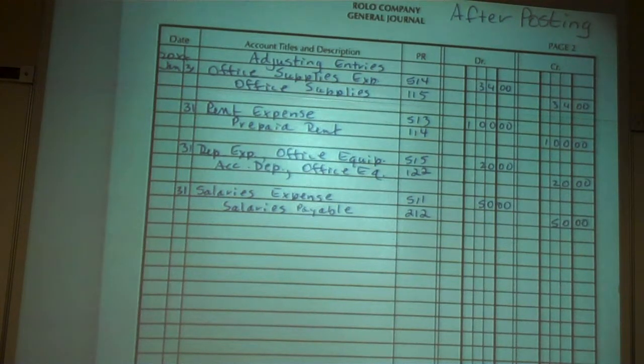So you should have posted to 8 accounts. Did any of those already have a balance? Accumulated depreciation should have had a balance, did it? And probably your prepaid rent and your office supplies, possibly your salaries payable.